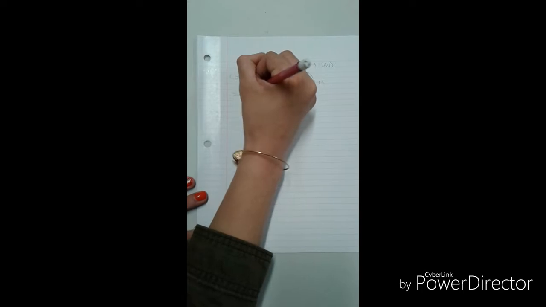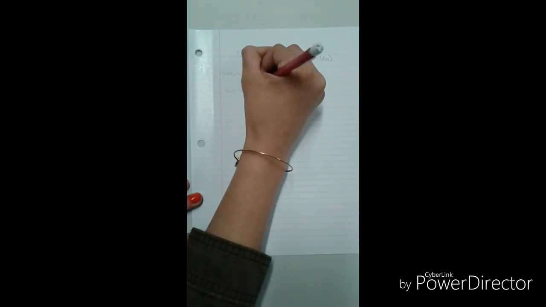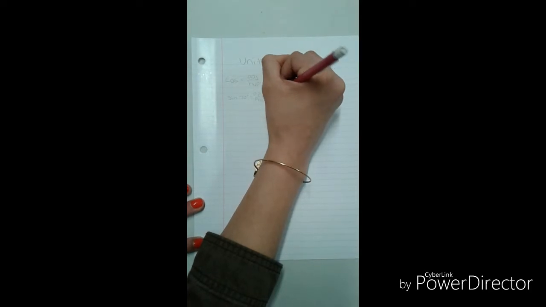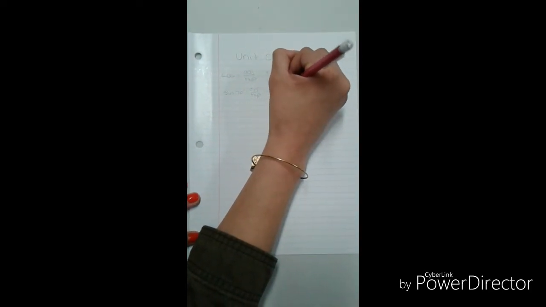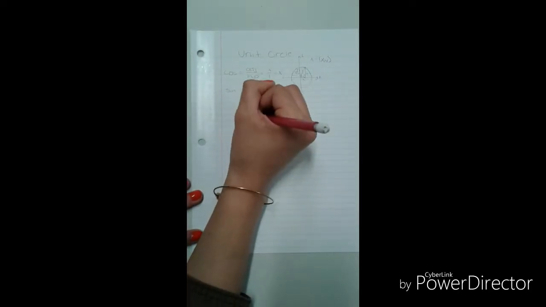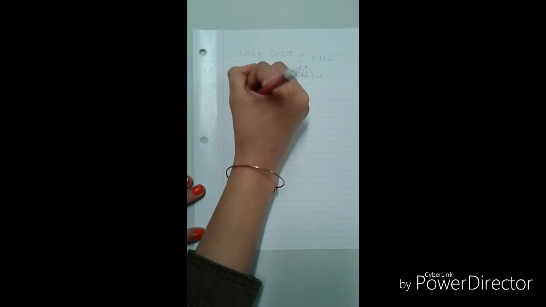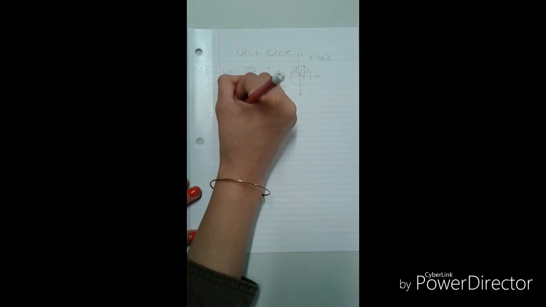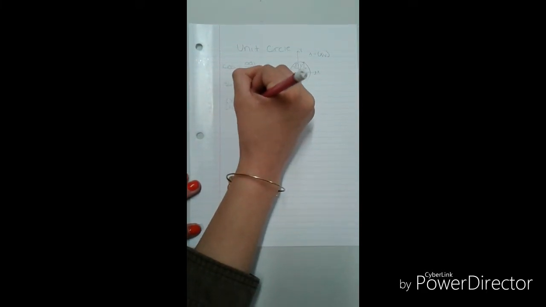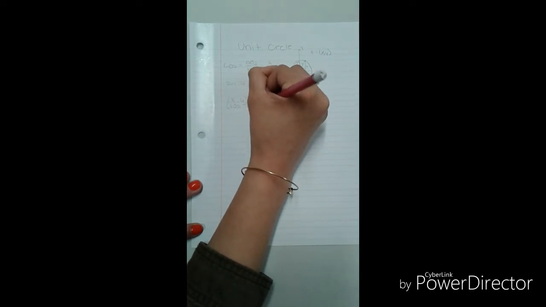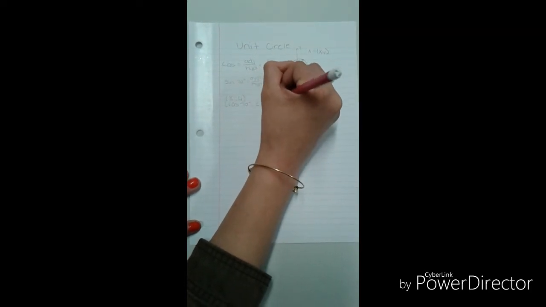Our sine of 70 degrees is our opposite over our hypotenuse, which is y over 1, which equals y. So the first coordinate, x, is cosine of 70. And our second coordinate, which is y, is our sine of 70 degrees.